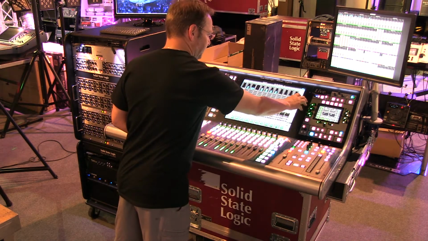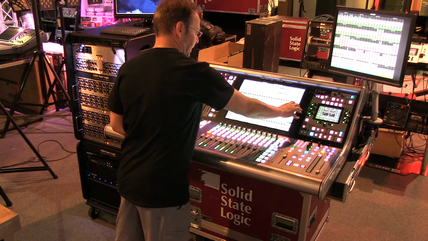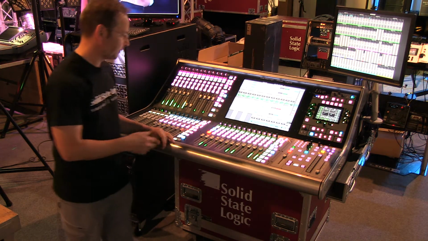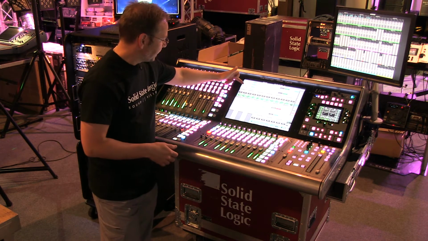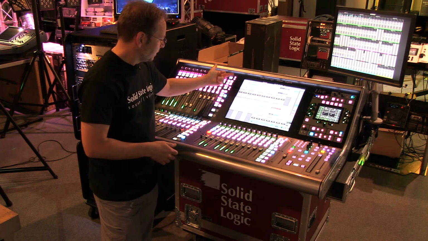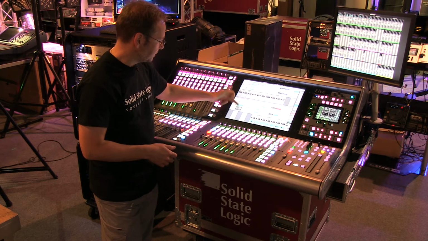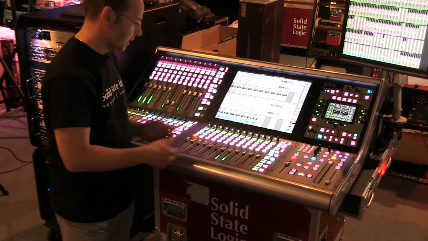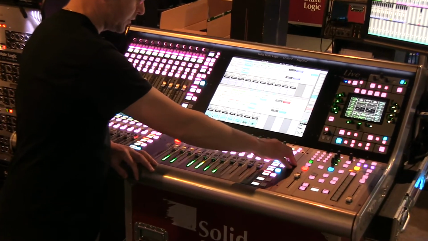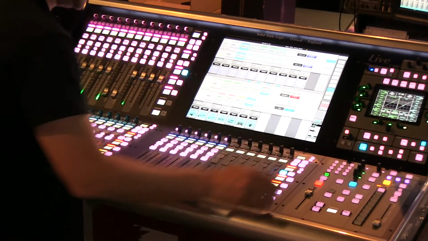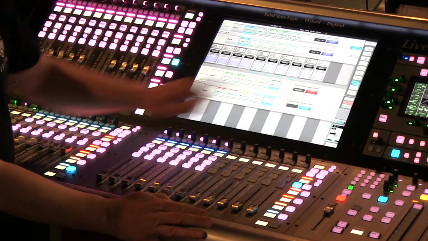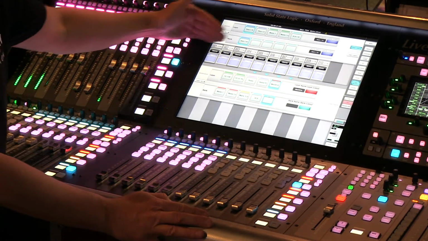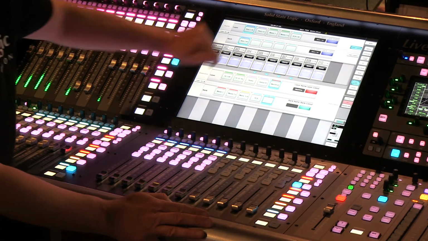These can be configured by going to the setup menu and going to the layer manager. So here I can select my source tile and my destination tile underneath, and if we want to create a bank of faders, we can do that by selecting a bank. So now we select the channels from the top section.